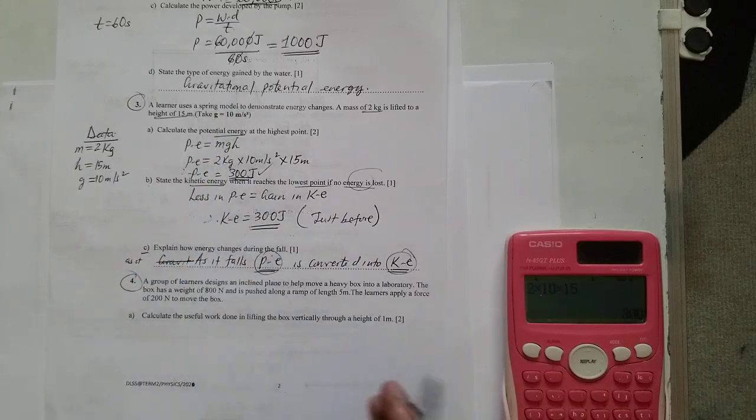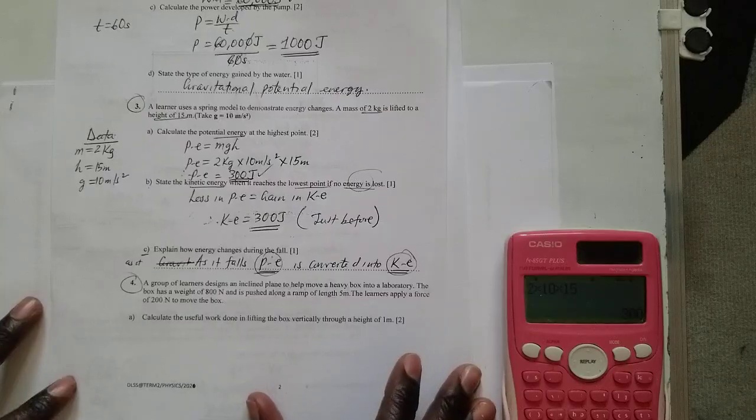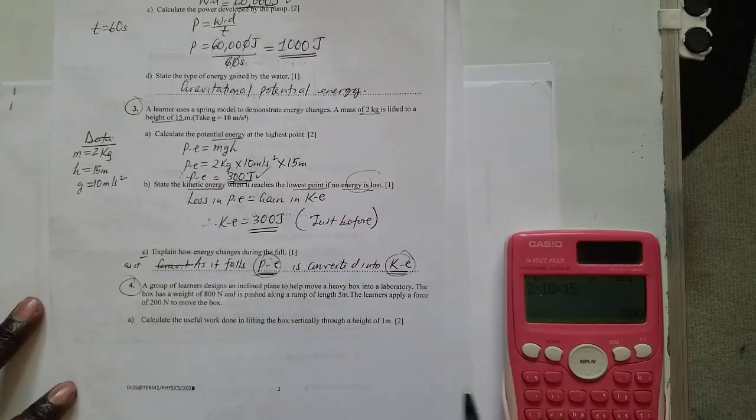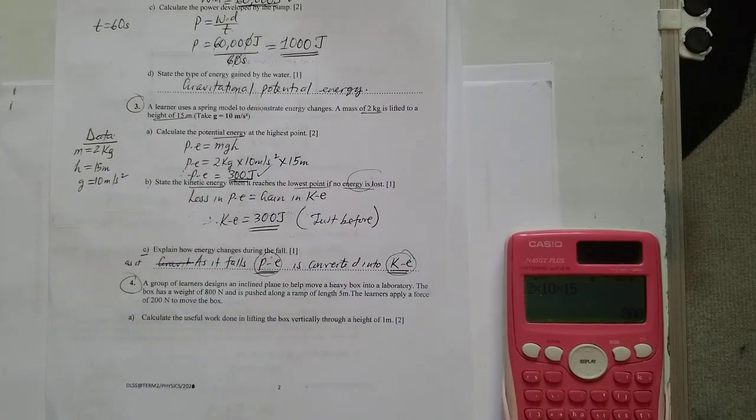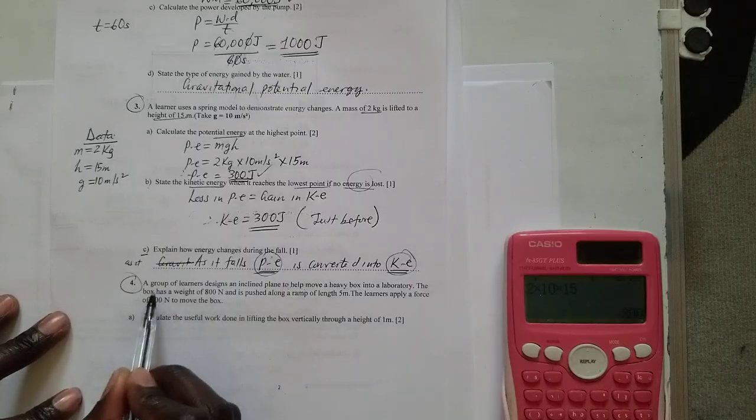So let's look at our last segment as we look at the last question. That's question number 4. If you're in Form 1, Form 2, Grade 10, and if you are revising to write your Grade 12, this is good stuff, please. You can go through the question.